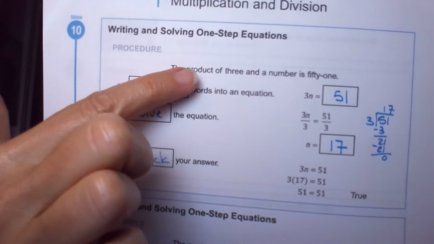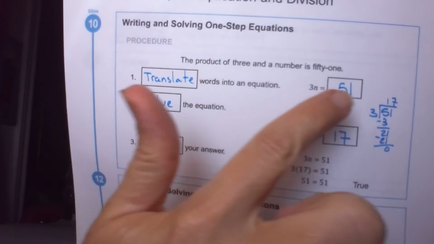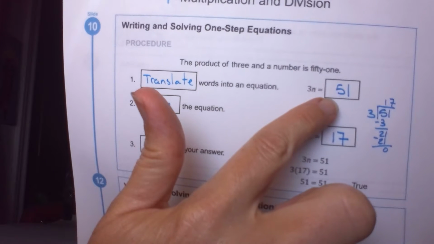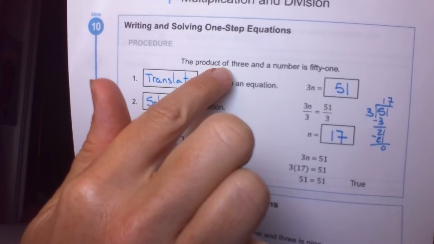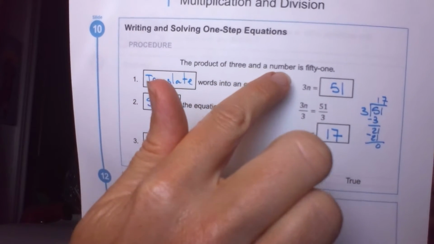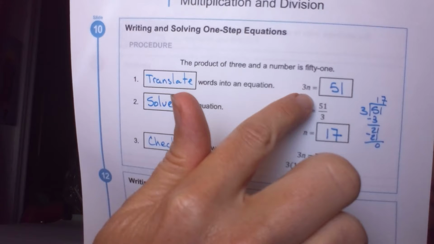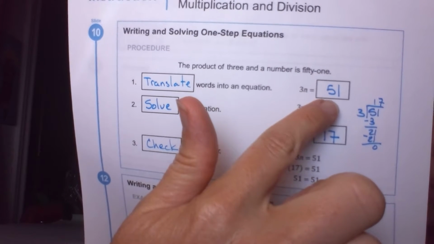So we're changing a word problem. The product, remember product is the answer to a multiplication problem. So the answer to a multiplication problem of 3 times a number, 3 times n, is 51, not 15, sorry, 51.